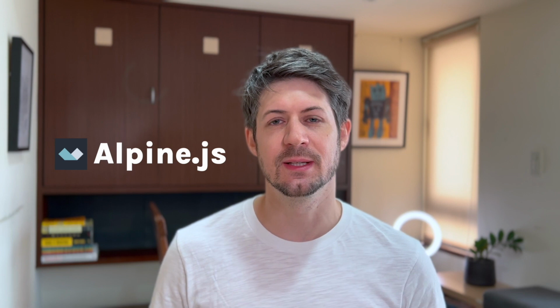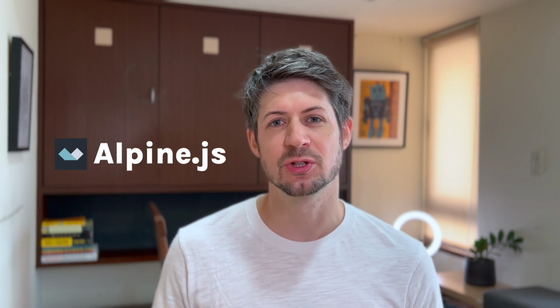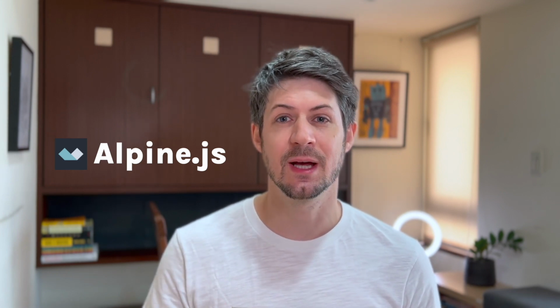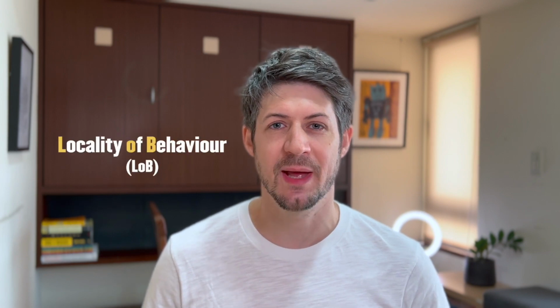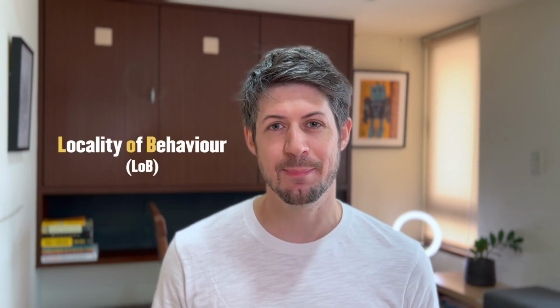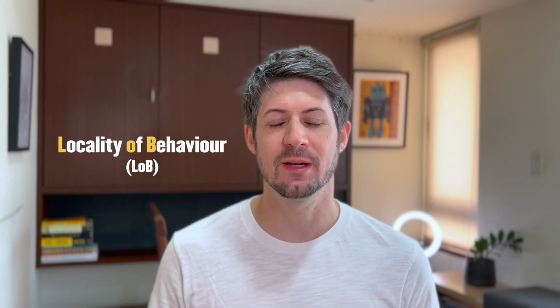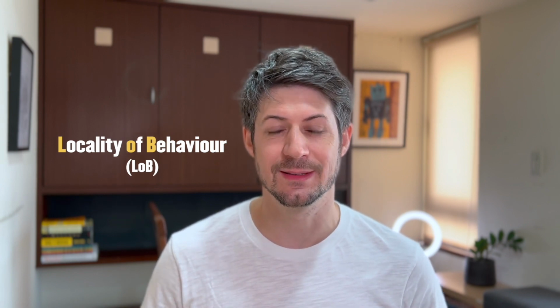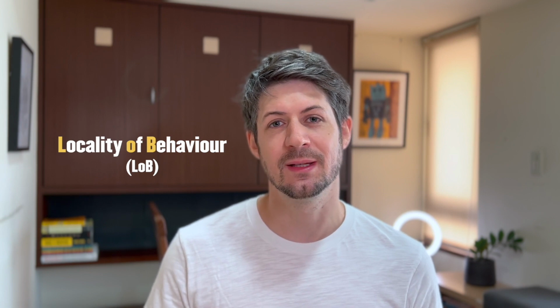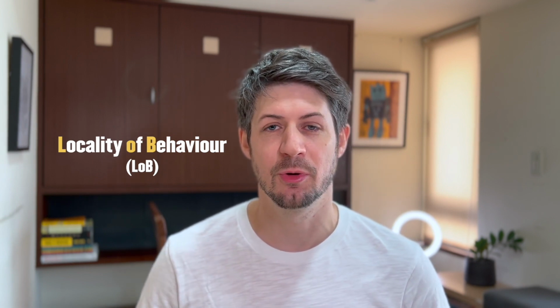Alpine.js, on the other hand, is a JavaScript library which makes it super easy to implement some simple interactivity to the page without the need to write any custom JavaScript or the use of a complex framework like React or Vue. Both of these technologies have the locality of behavior approach, which is a design pattern which aims to keep related code and functionalities together rather than spreading it out into different external files in order to make the code easier to understand and to modify.